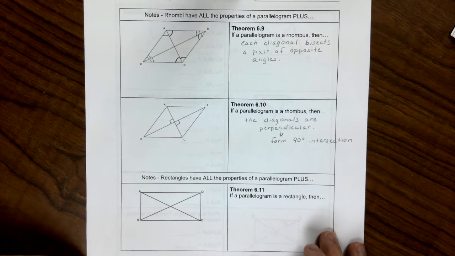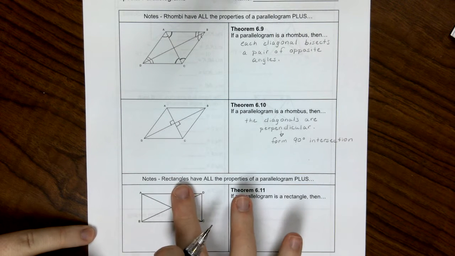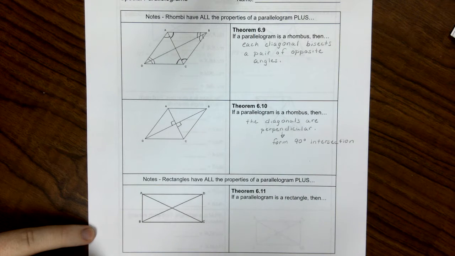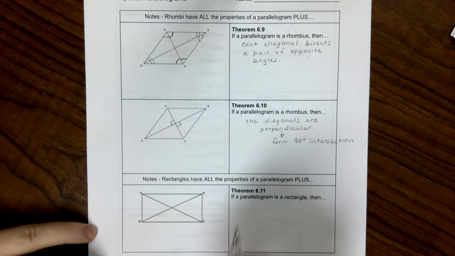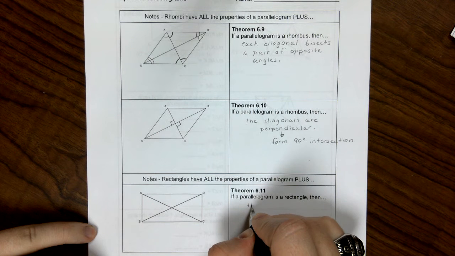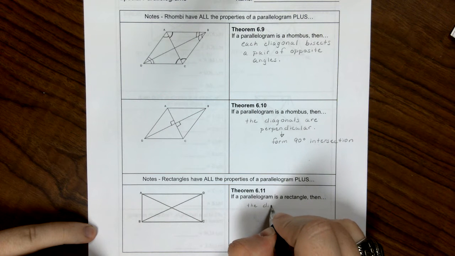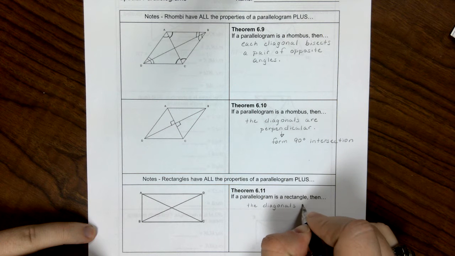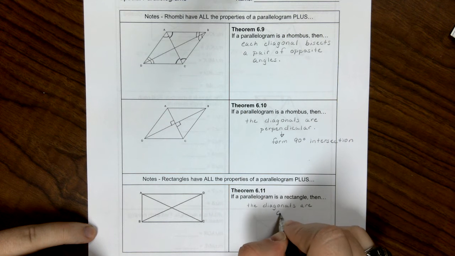Now a rectangle has one extra property. So a rectangle has all the properties of a parallelogram, so all those four we talked about earlier, plus this one. If it's a rectangle, then the diagonals are congruent.